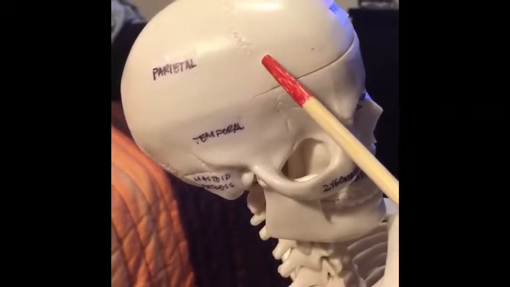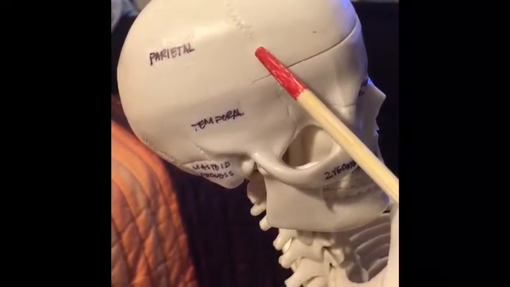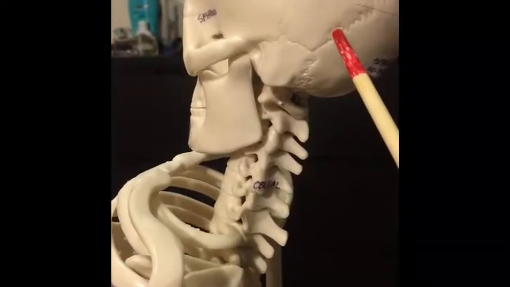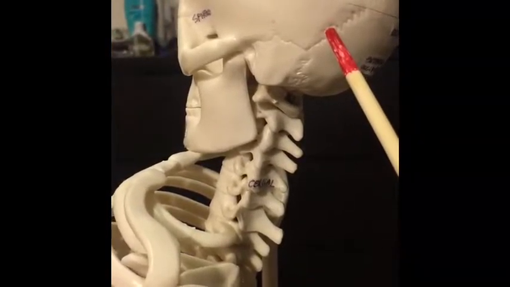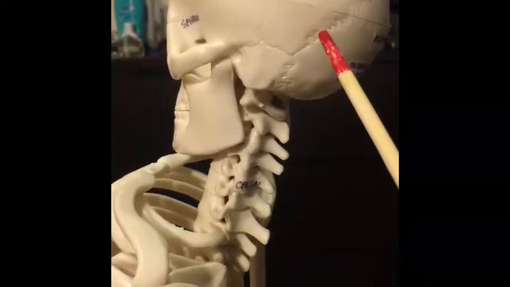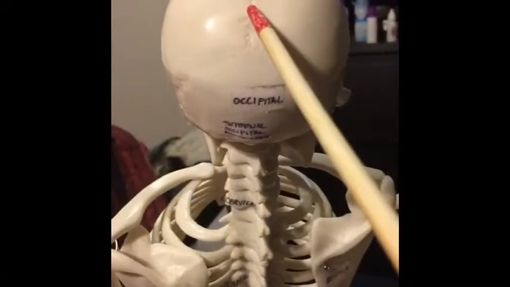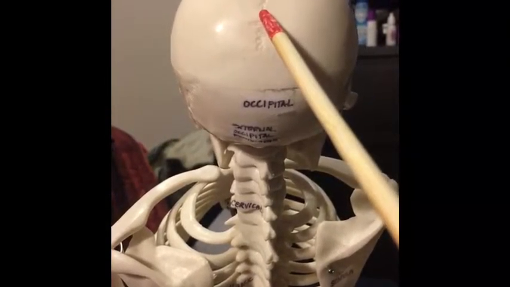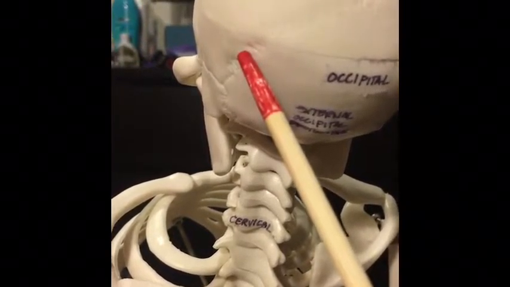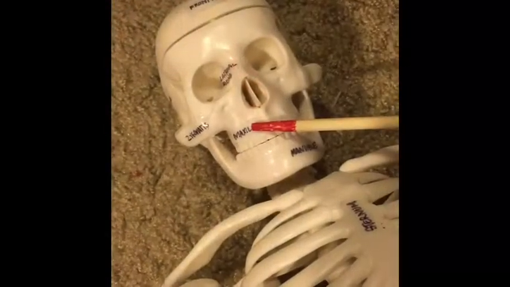Coronal suture created by the frontal and the parietal bone. Squamous suture created by the temporal bone and the parietal bone. Sagittal suture created by both bilateral parietal bones. Lambdoid suture created by the parietal bone and the occipital bone.